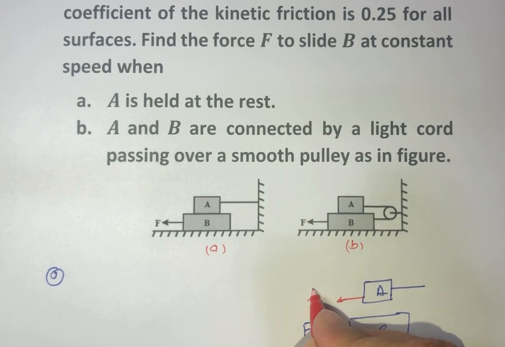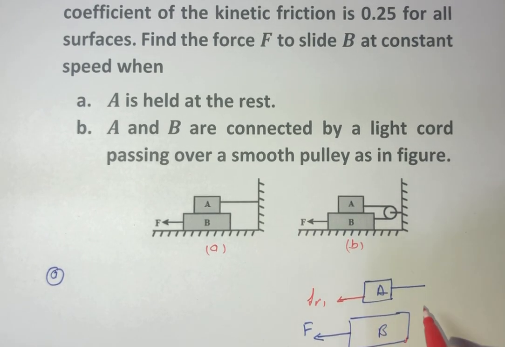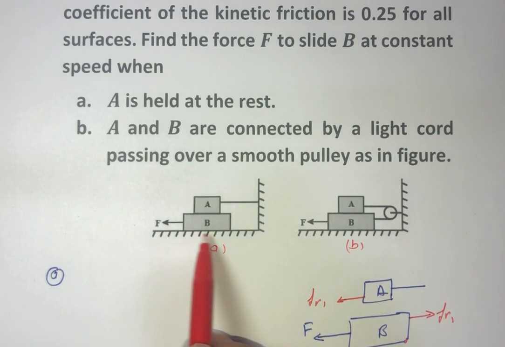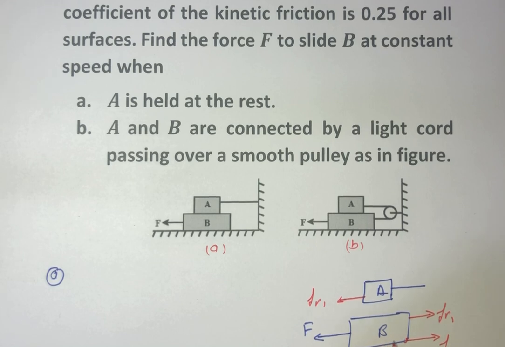Let us call that force Fr1. So there will be equal and opposite Fr1 acting on B because of A, and as this surface is also having some friction, there will also be an opposing force Fr2 acting on block B.